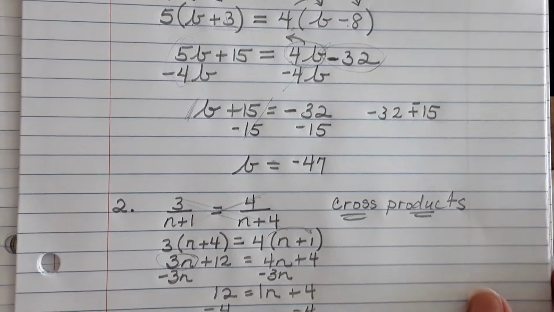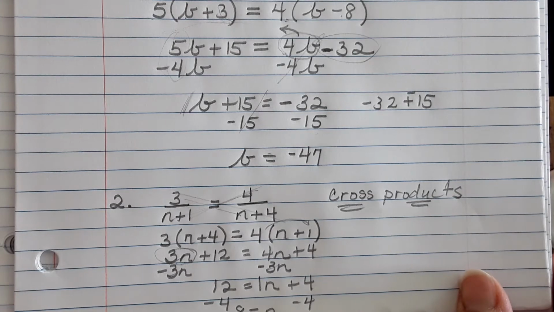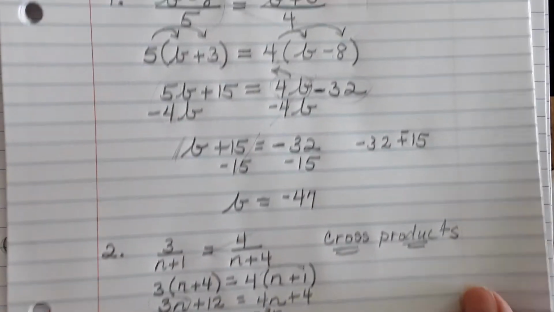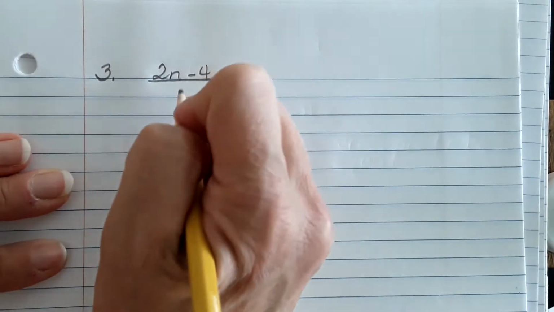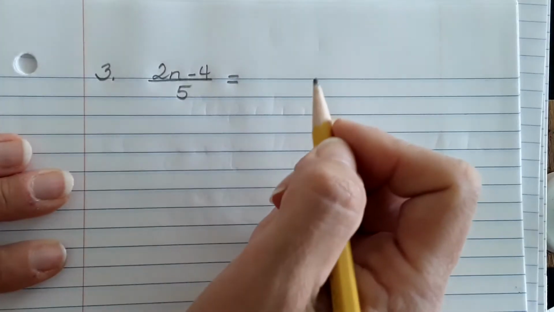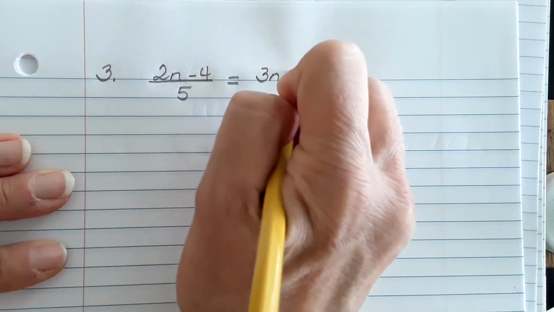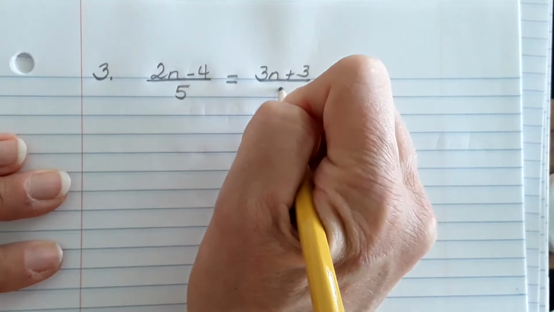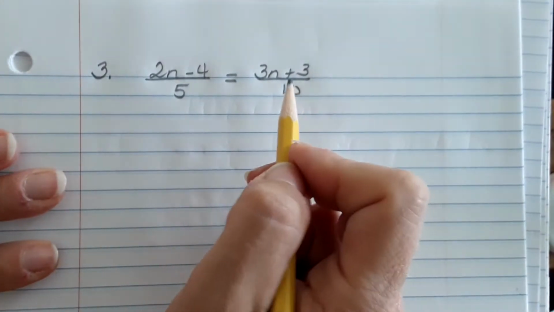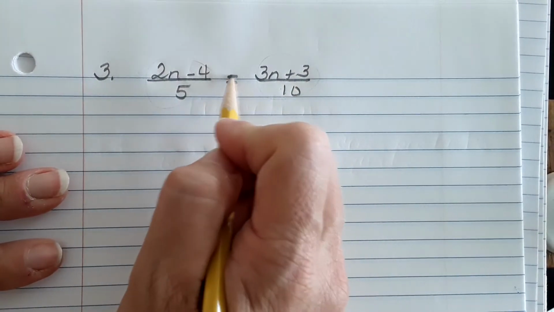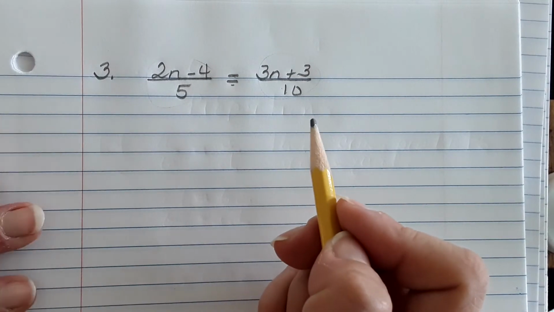All right, so there's 2 examples. I'm going to do one more just to make sure we've got this. I want you guys to try doing this one on your own once you see it. There's your numerator. Okay, one fraction here, one fraction here. You're being told they equal, so this is a proportion.